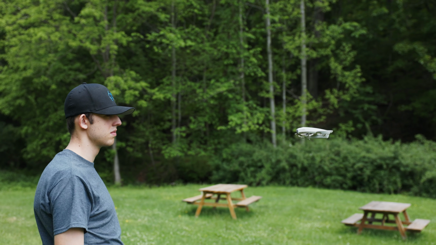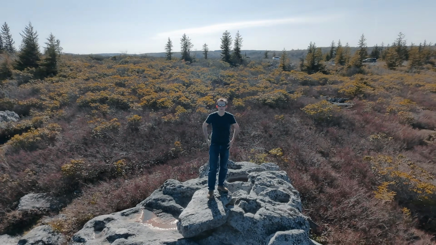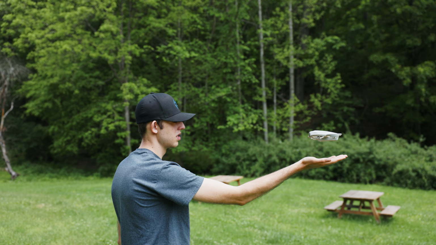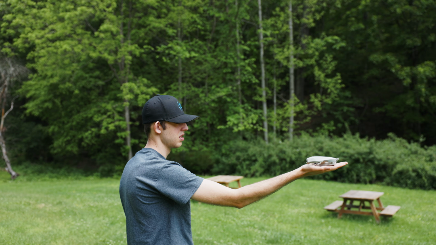And with all of these automated flight modes, you just launch the drone from your hand, it goes out, flies, does its shot, and comes back, and then you can just put your hand under the drone, hold it there for a few seconds, and the drone will land into your hand.